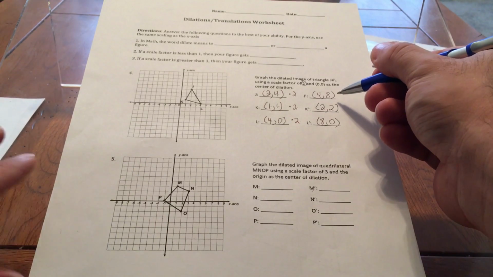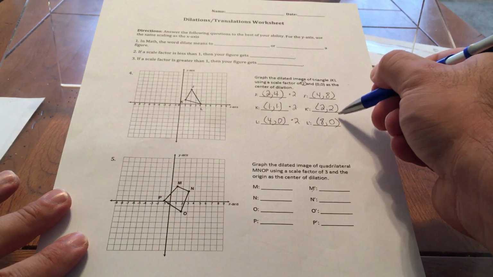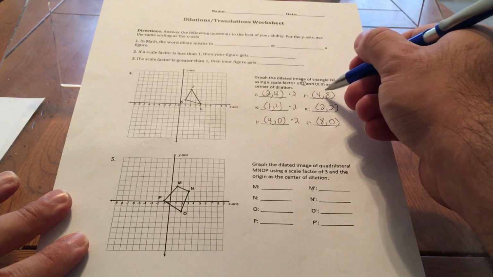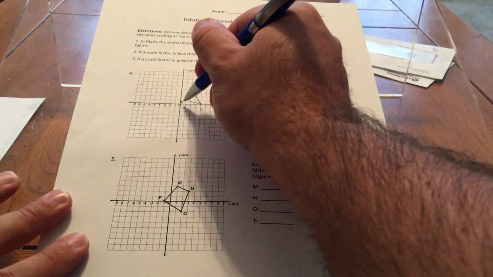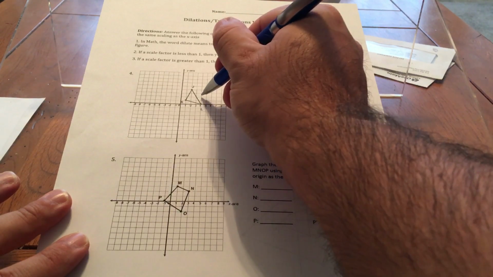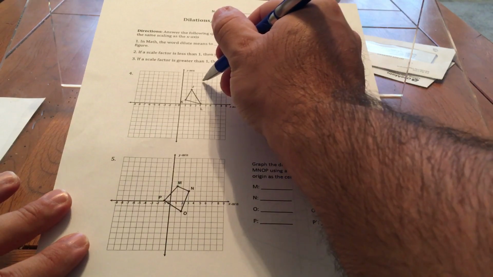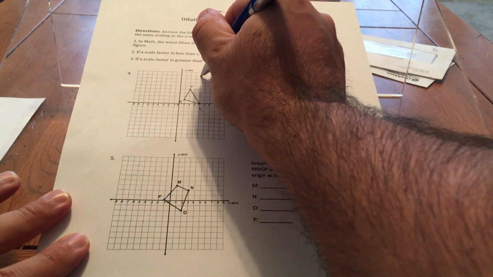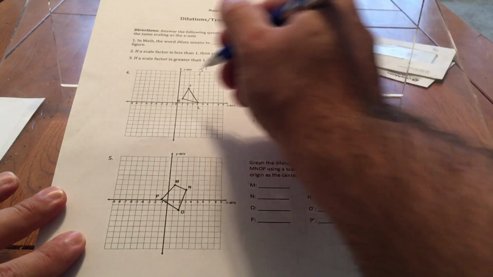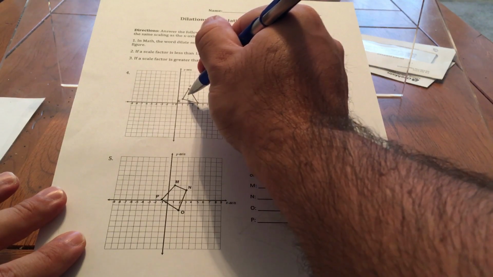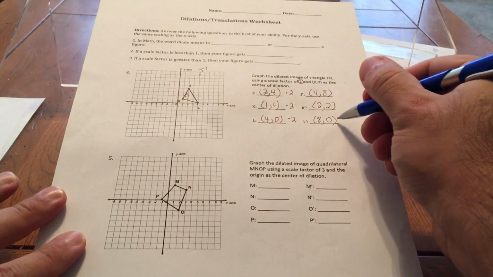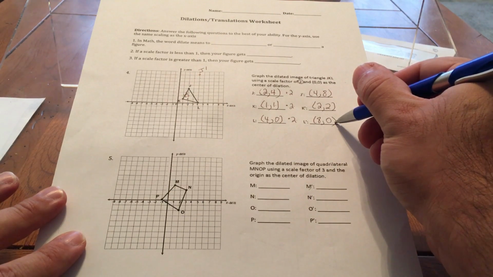So we're going to take our dilated image here, J prime, K prime, and L prime, and we're going to plot it on this coordinate grid. So your J prime is at 4, 8, so we have to go over 1, 2, 3, 4, and then we have to go up 8. 1, 2, 3, 4, 5, 6, 7, 8. So here's J prime. All right. K prime is over 2 and up 2. 1, 2. And there's our K prime. And then for L prime, we've got to go over 8 and up 0.